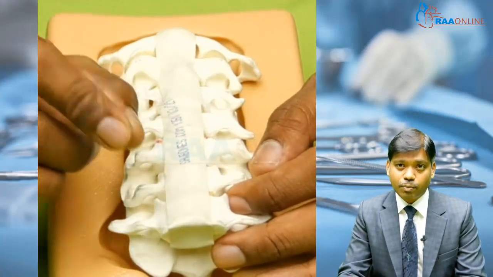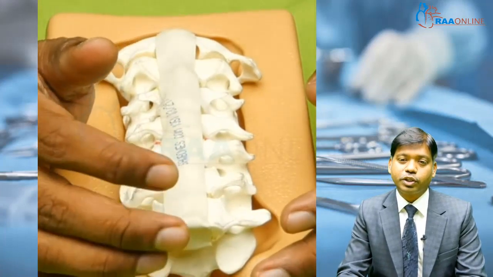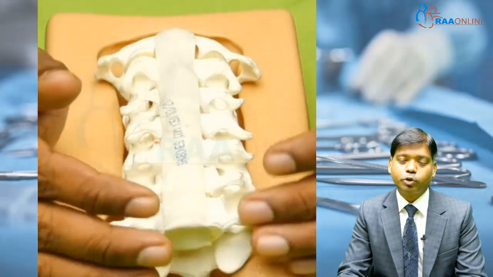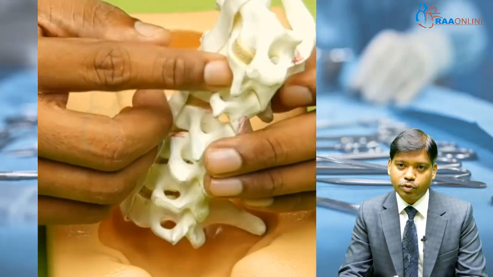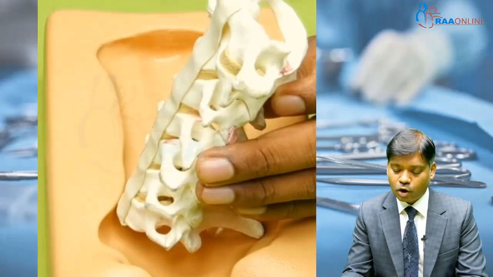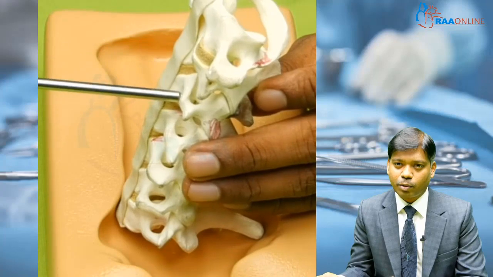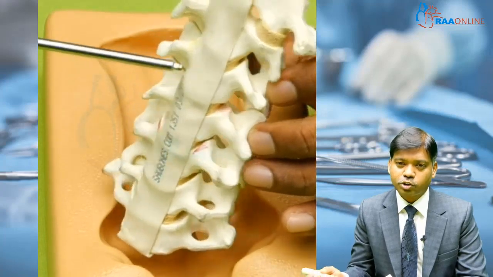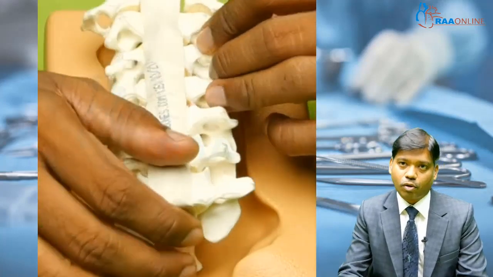In case of cervical myelopathy, it is a different procedure. In case of ossified posterior longitudinal ligament, cervical myelopathy due to OPLL, again you do something called a corpectomy, wherein you remove the entire vertebral body along with the disc above and the disc below, and you remove the ossified posterior longitudinal ligament and decompress the spinal cord.